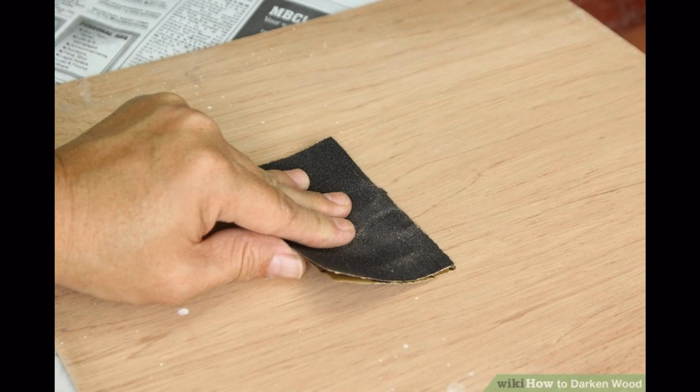Sand the wood using 120 grit sandpaper. Sand in the direction of the grain to avoid leaving scratches on the wood's surface. Stop once you've done a light sanding over the entire surface of the wood.